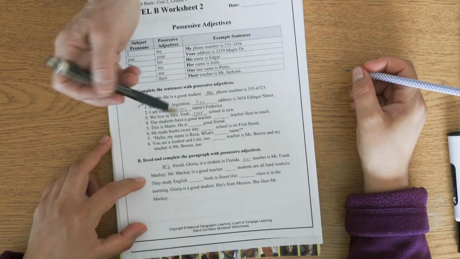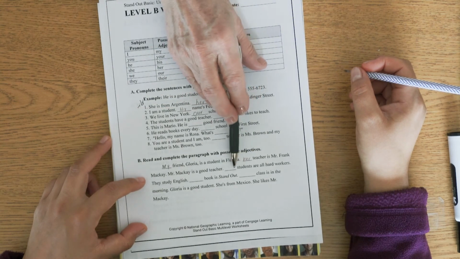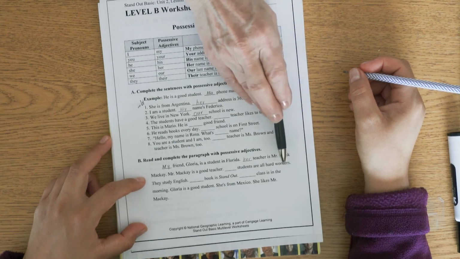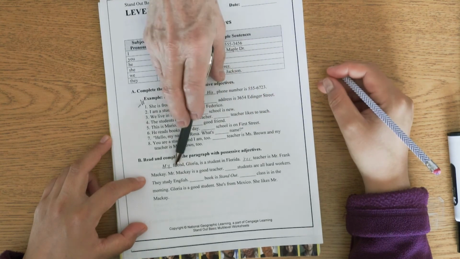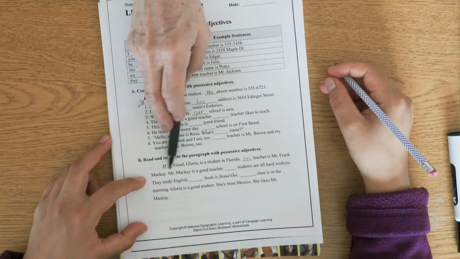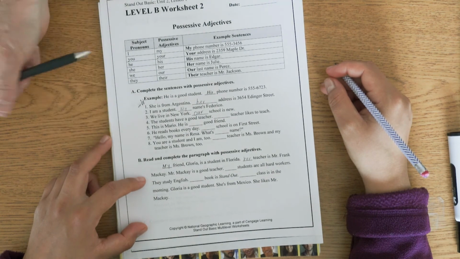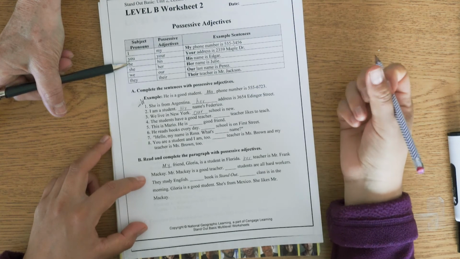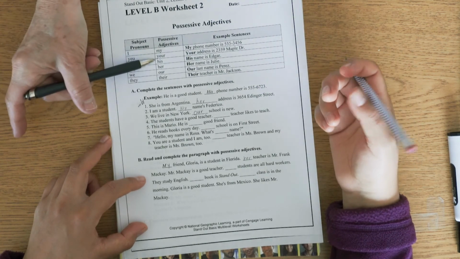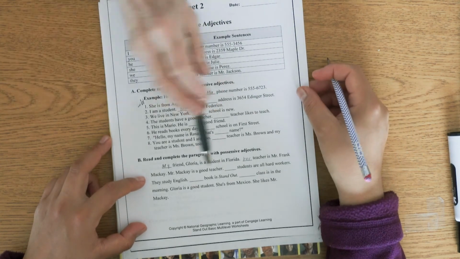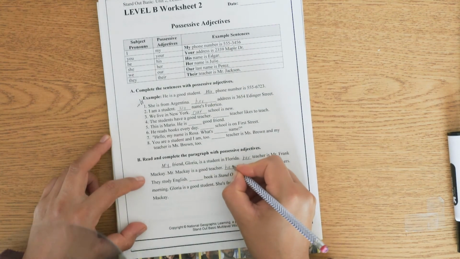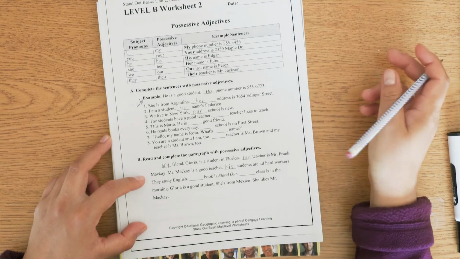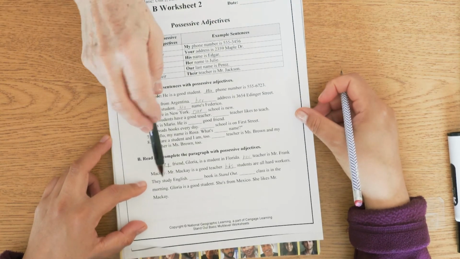This time, the sentence reads, blank students are all hard workers. So they're talking about the students that belong to Mr. Mackay. Mr. Mackay is a he. So the students that belong to him would be his. Okay, so go ahead and put that in there. His students. There you go. Good job. You're always good at that. They study English.